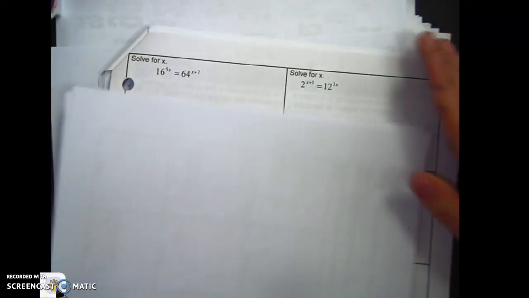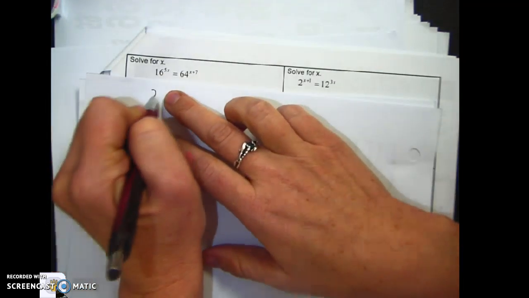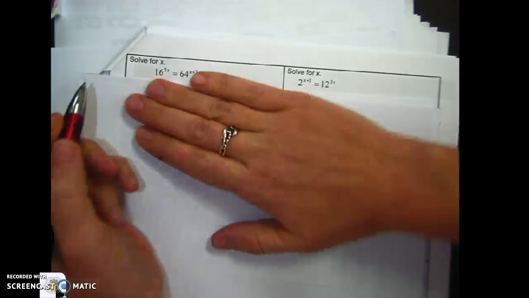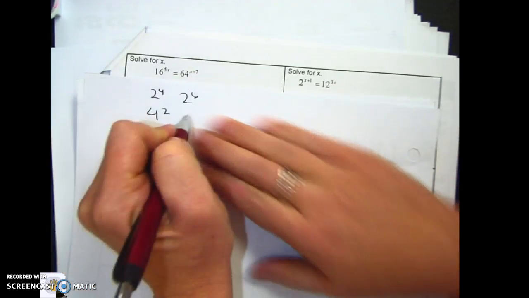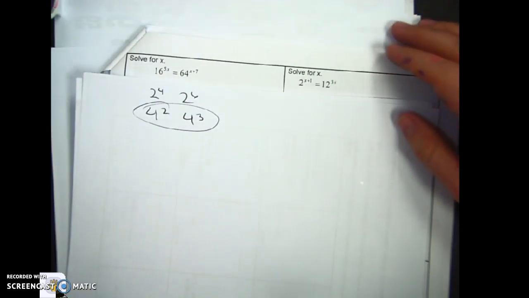So for this problem, I have two options. I know I want the bases to be the same. One option is I could go 2 to the 4th and 2 to the 6th. Another option is 4 squared, 4 cubed. I feel like this is easier because it's smaller. So I will pick that.